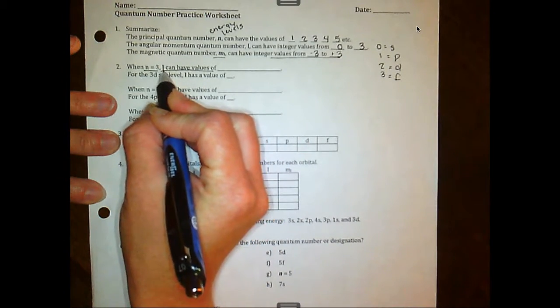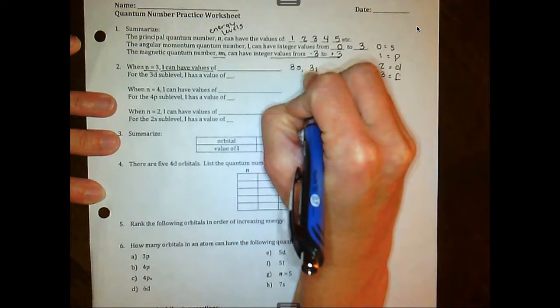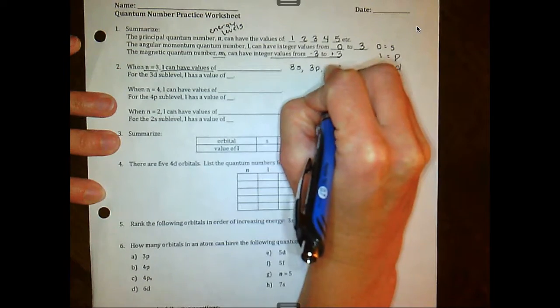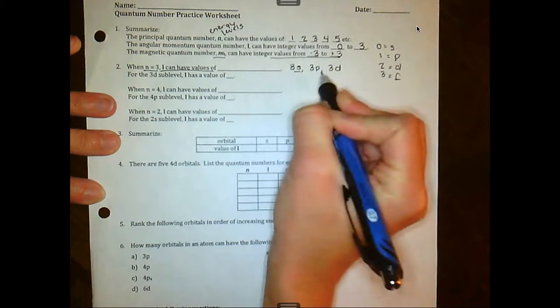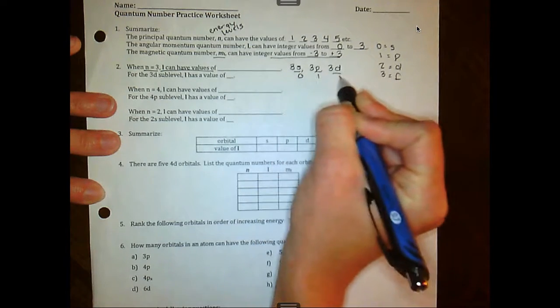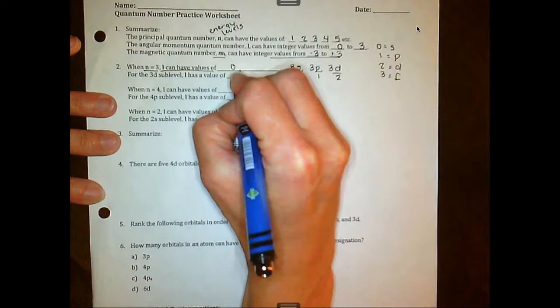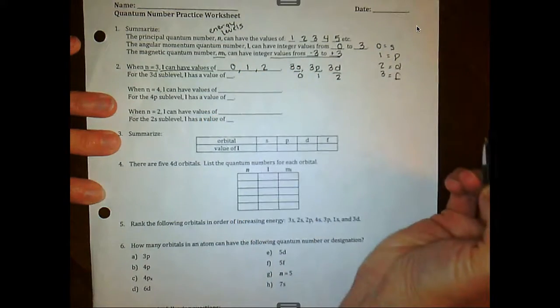What could potentially L have? Well, we said that there was a 3s, a 3p, and a 3d. I see s, p, and d, which means 0, 1, and 2. So L could potentially have values of 0, 1, and 2.